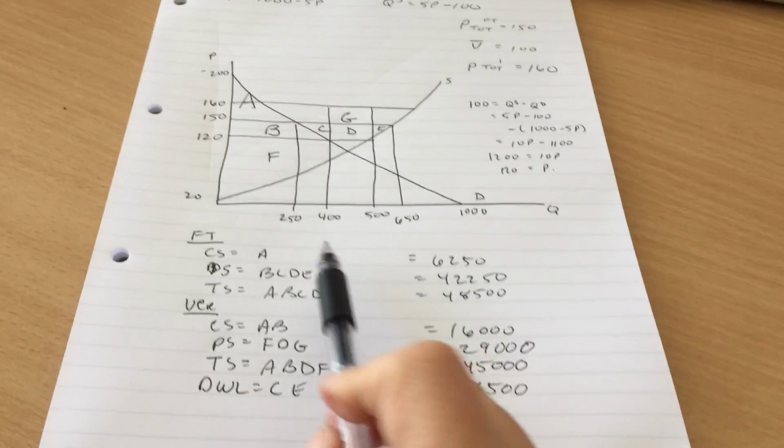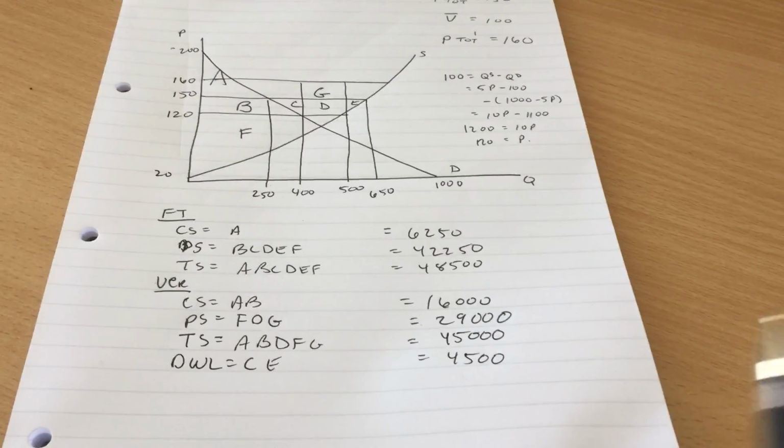Again, details on how to come up with all these numbers are on the answer key, which is on Blackboard.